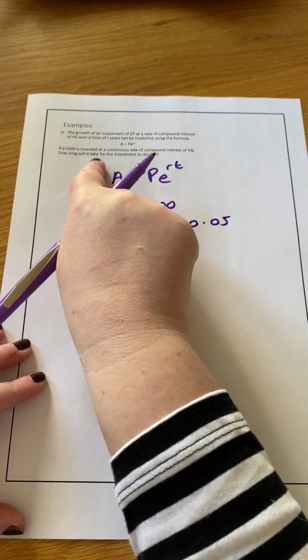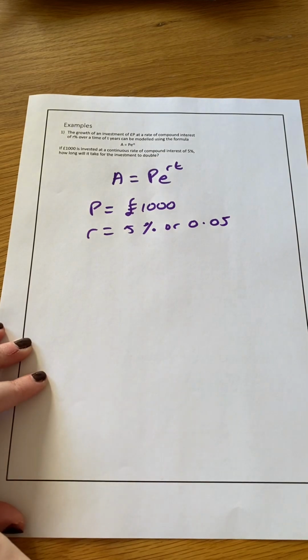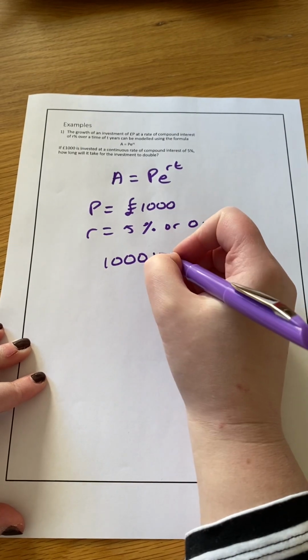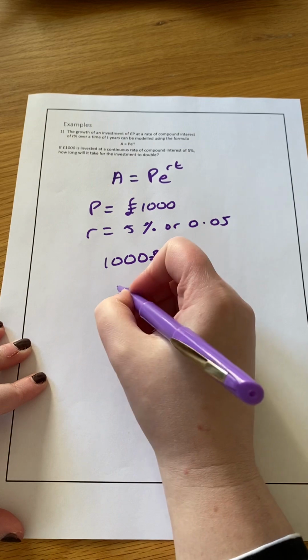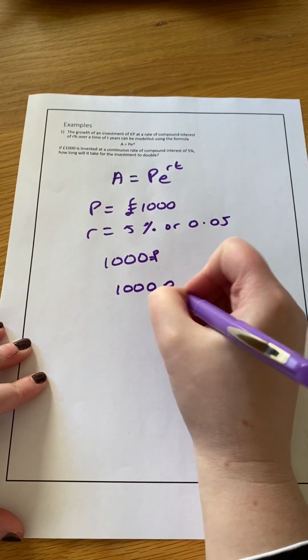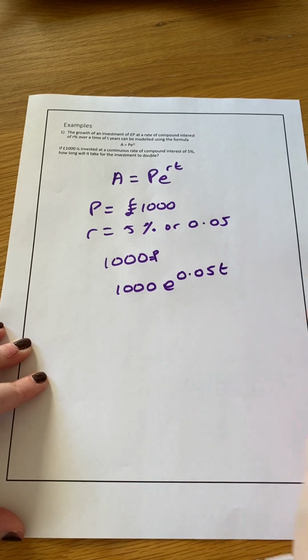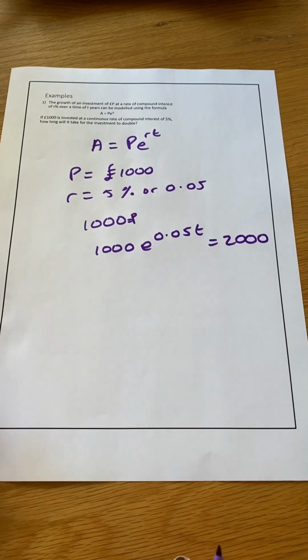So it says, how long will it take for the investment to double? Now if we do that, the answer we should be getting is 2,000, isn't it? Doubling 1,000 gives you 2,000. So really what we are saying is we've got £1,000, and that is our value of P. So we're going £1,000, e to the power of 0.05, so that's r, isn't it, there? And then t is what we're trying to find, and it's equal to 2,000 if it doubles over that period of time. So let's rearrange.